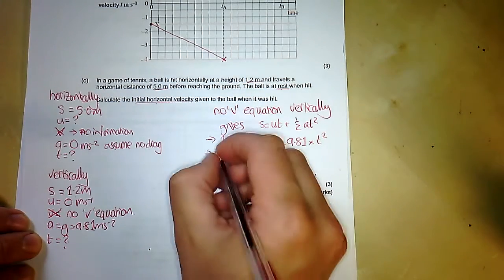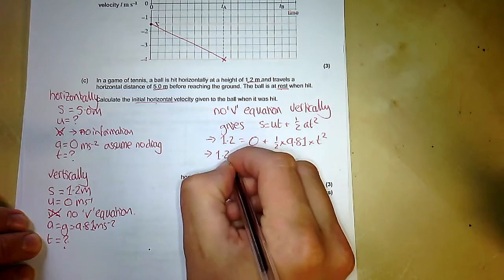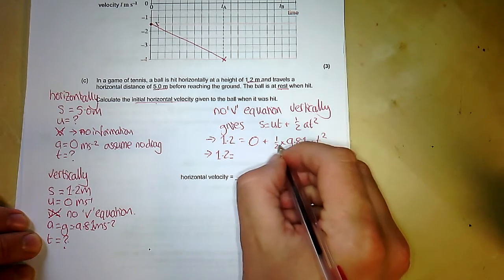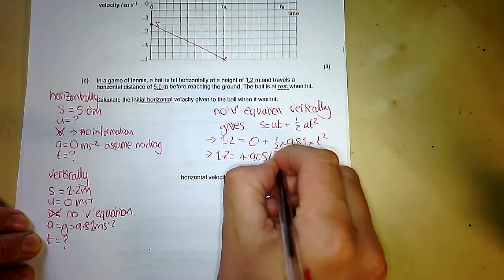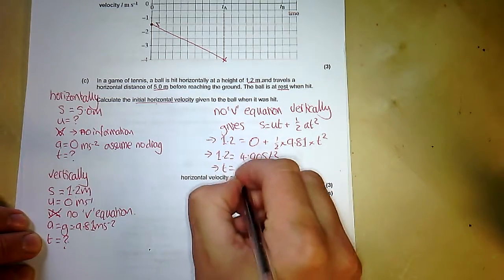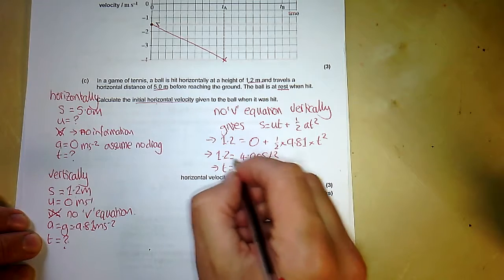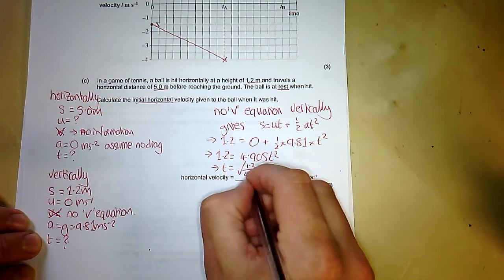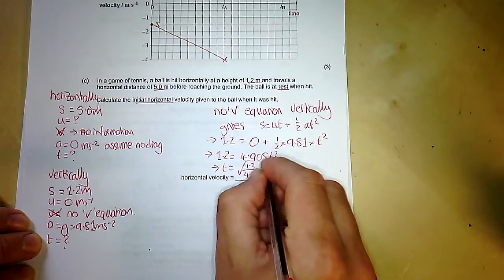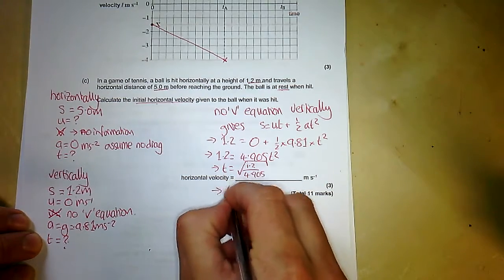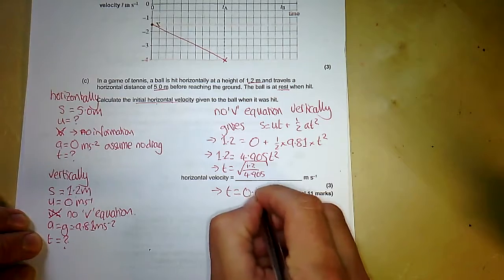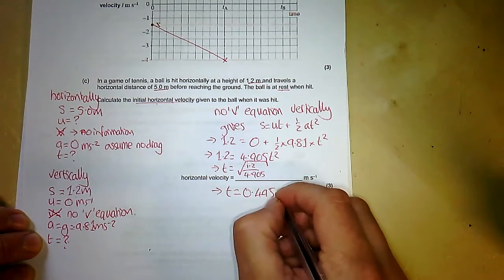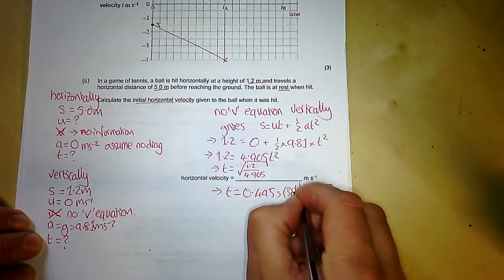So 1.2 equals 9.81 divided by 2, 4.905 t squared. So t is the square root of 1.2 divided by 4.905. So t is equal to 0.495 seconds to 3 significant figures.